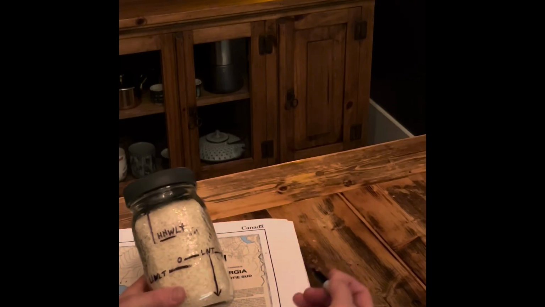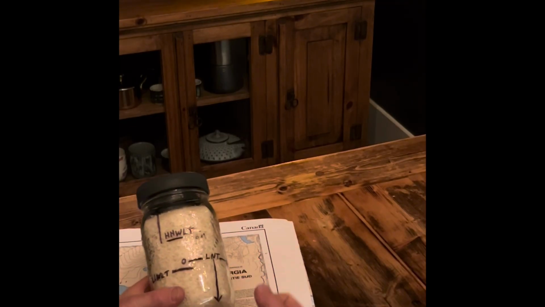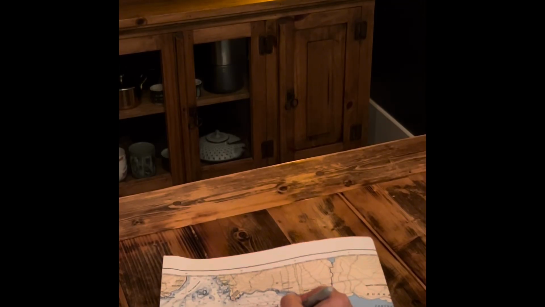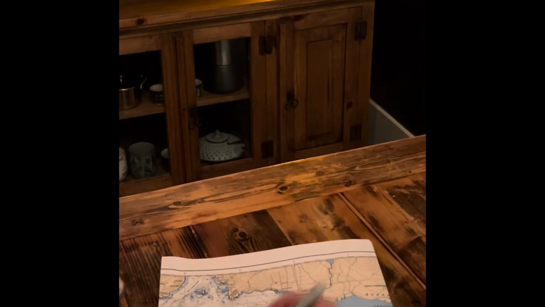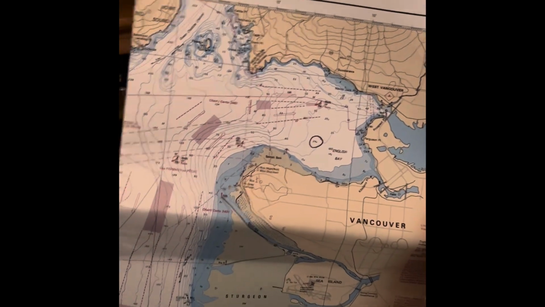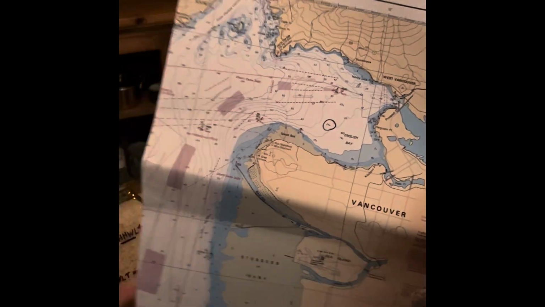Okay, so we need to determine, when we look at the paper chart and it says that the depth of water here, for example, is 24 meters, which is called a sounding, at what point do we actually have 24 meters of water?